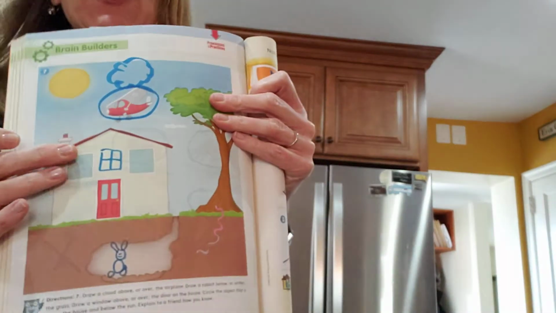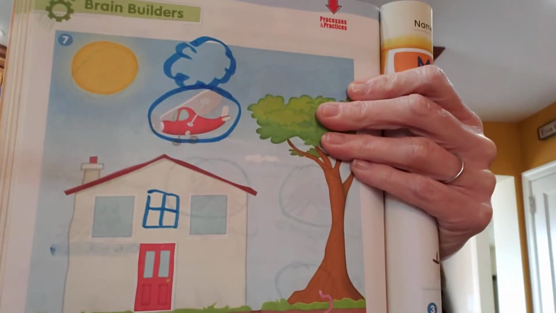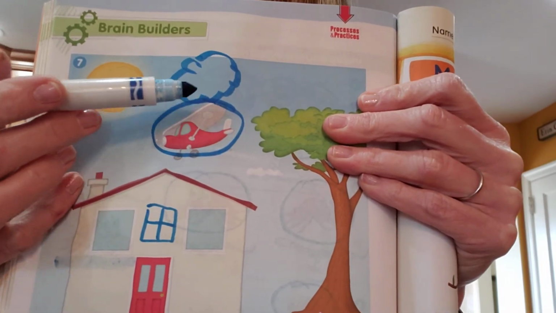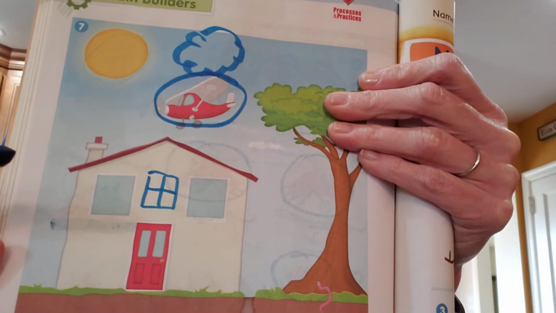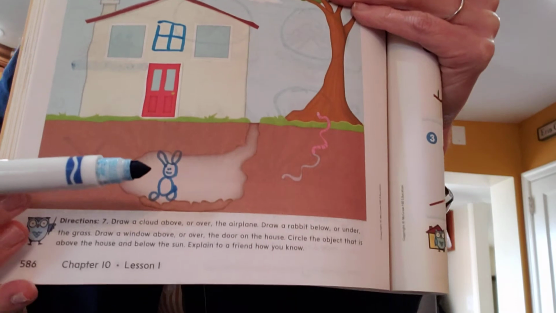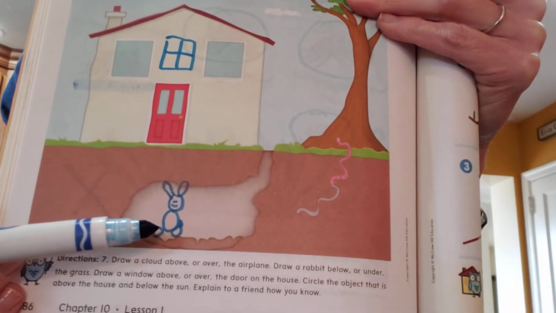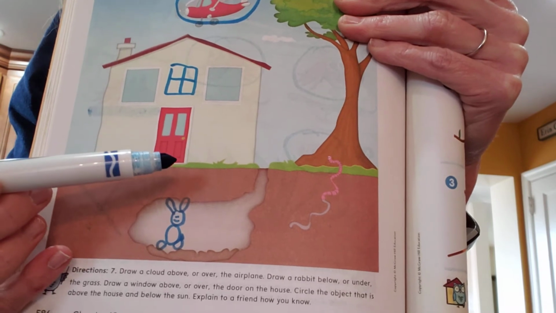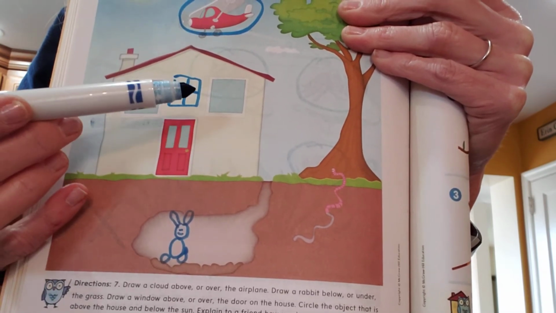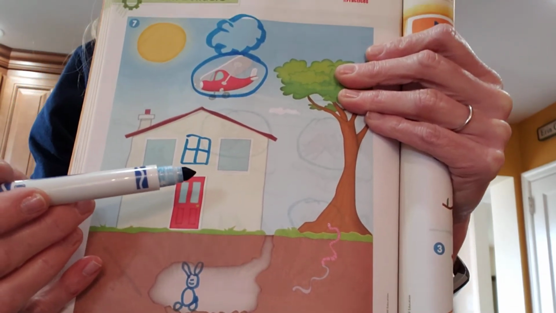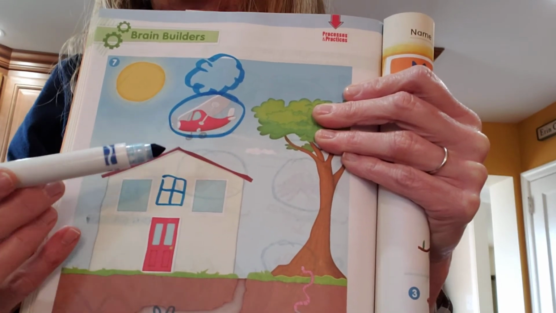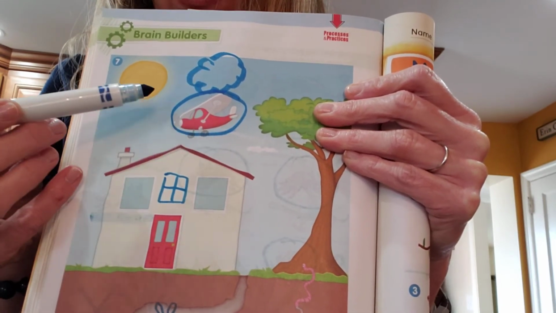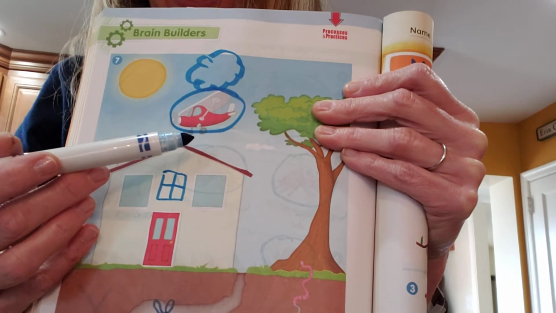You did a great job. So I'm going to have you go ahead and check yours. So we drew a cloud above the plane. Then we went down and we drew a rabbit below or under the grass. We went to the house and we drew a window above the door. And then we found the object that was above the house but below the sun.